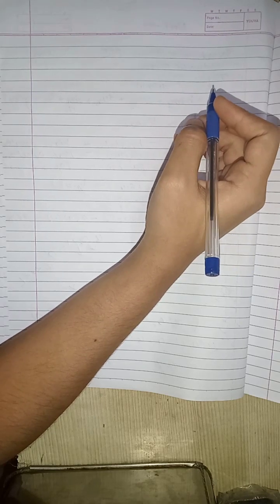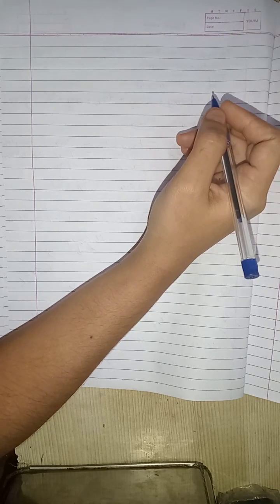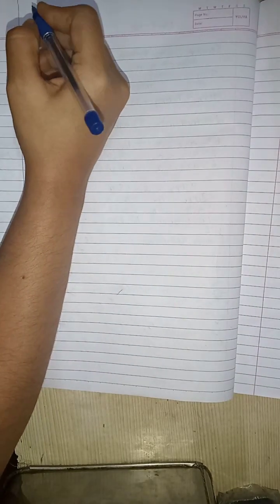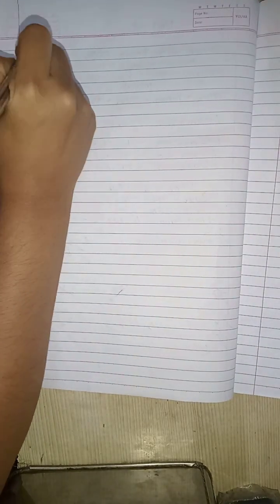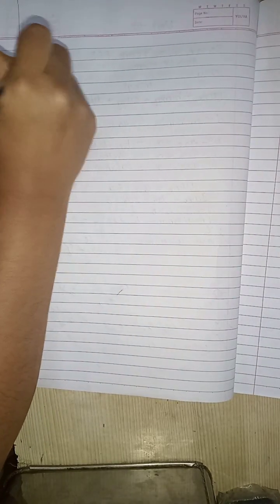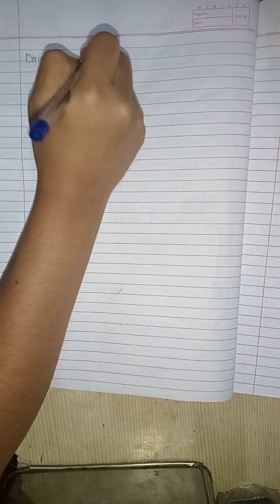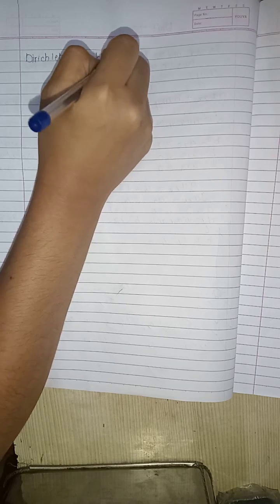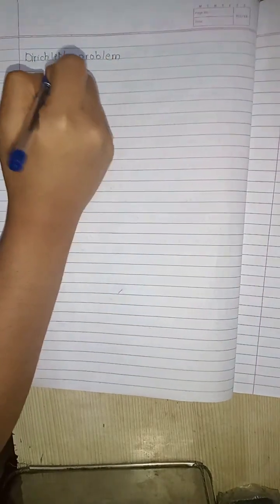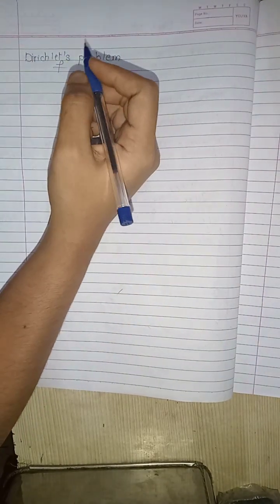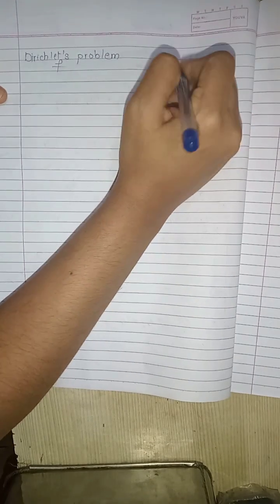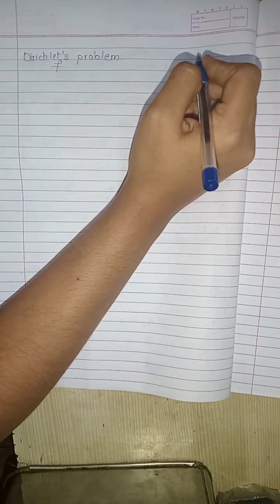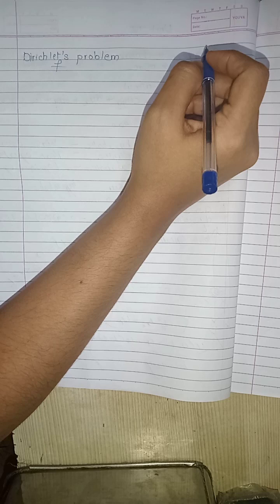The first one we have seen is the heat equation, the heat problem. The next one is Dirichlet's problem. In this, you are given a continuous function f on the boundary. In heat, we had some rod or such thing.